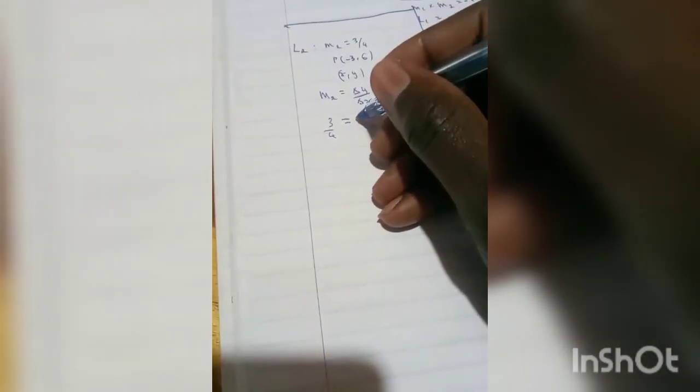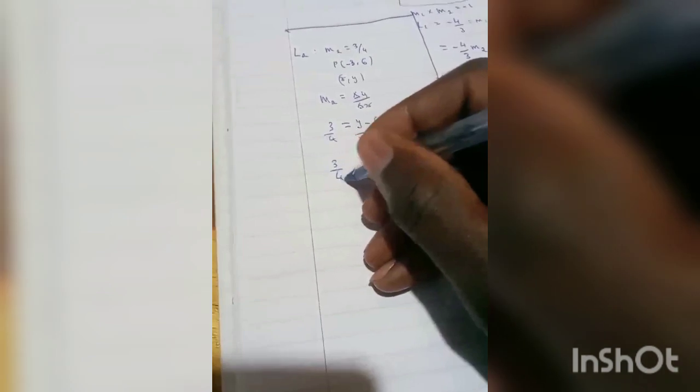The gradient m2 is supposed to be change in y all over change in x. So m2 is 3/4. The change in y is going to be y - 6. The change in x is going to be x - (-3). So this can be simplified to 3/4 = (y - 6)/(x + 3).